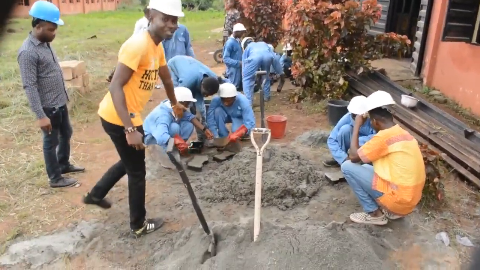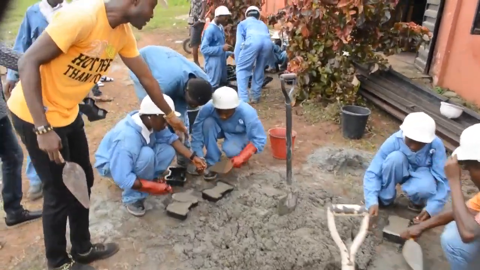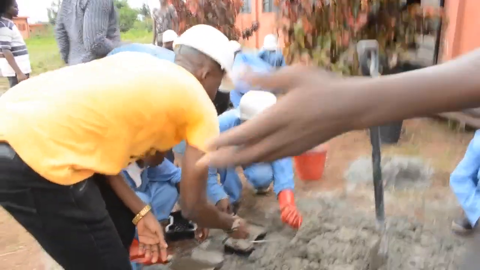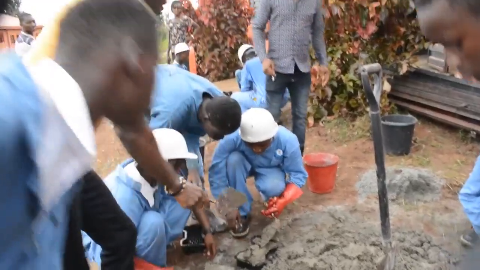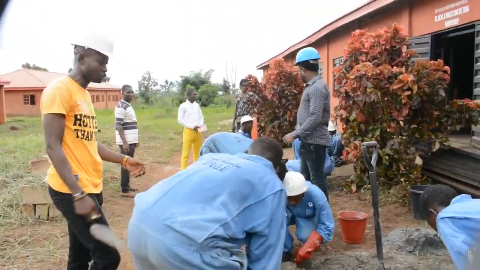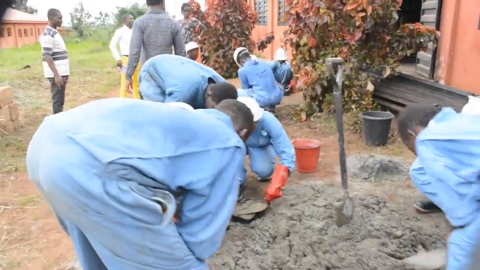As you can see, this is the vibrating stage. It's vibrating it, removing every void. After vibrating, we put some more concrete, then you have to smoothen the top surface for us to get the finished product. They are on it.